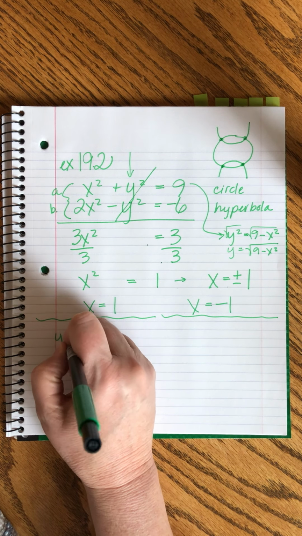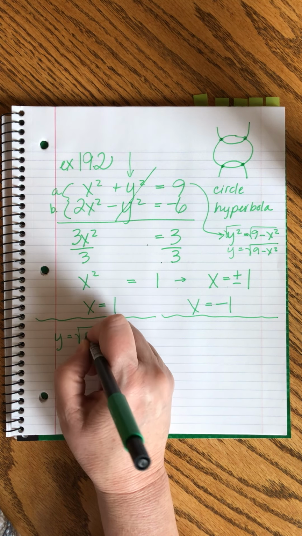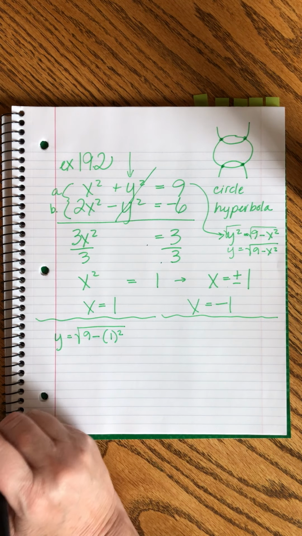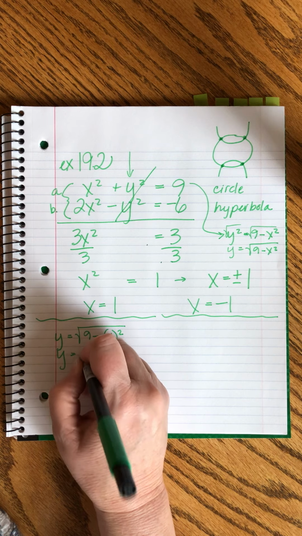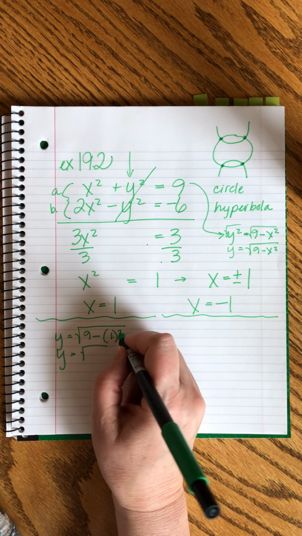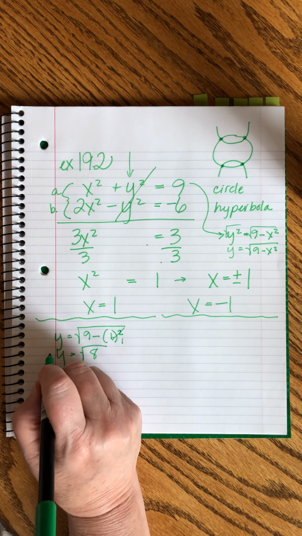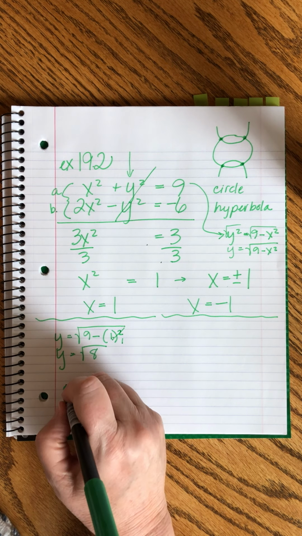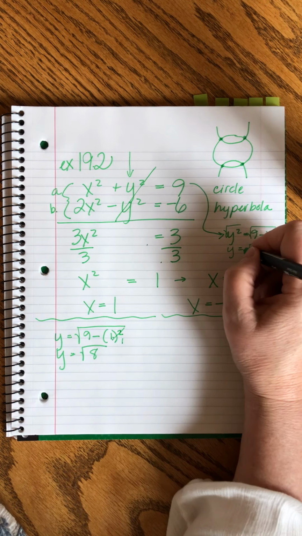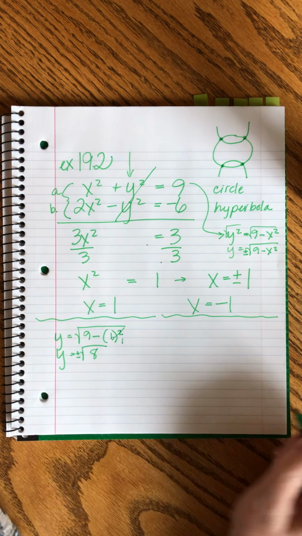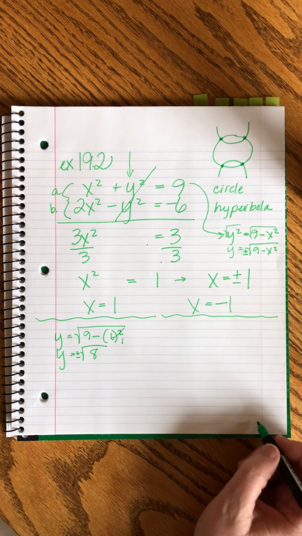So y equals the square root of 9 minus 1 squared. Y equals the square root of, 1 squared is 1, so it's 8, right? And it should be plus or minus. Y equals plus or minus square root of 8.